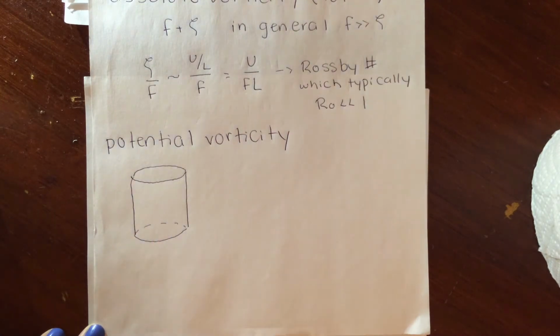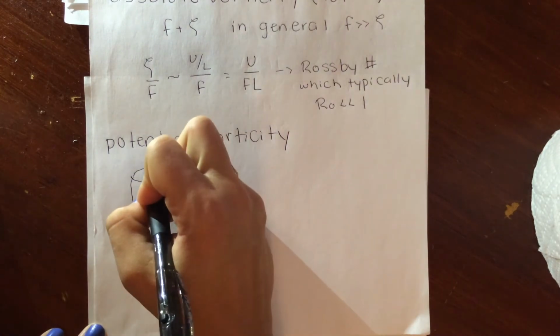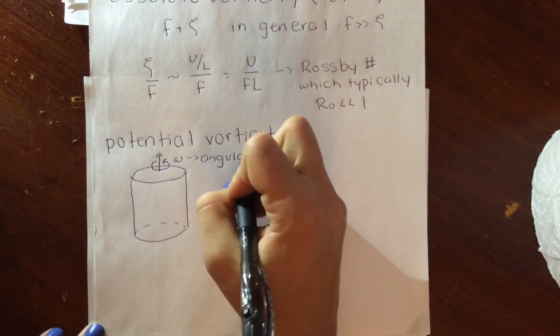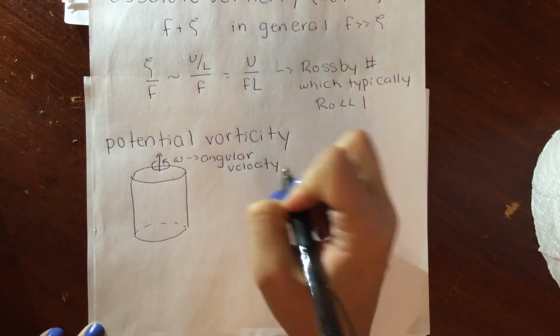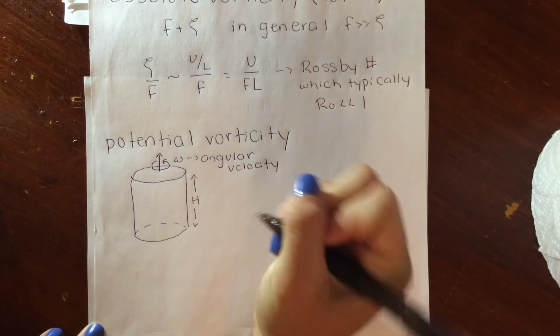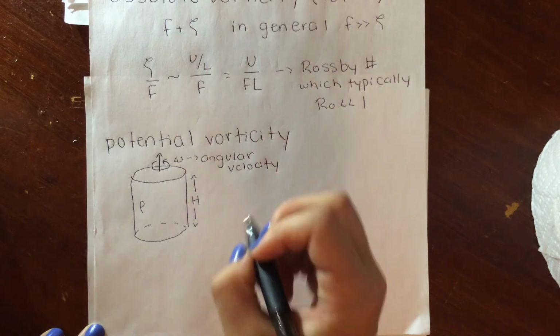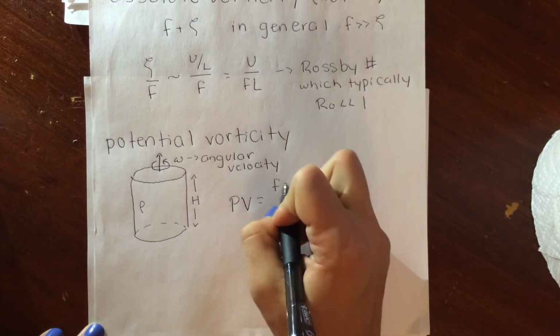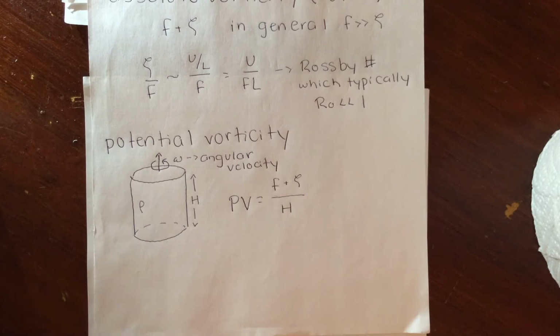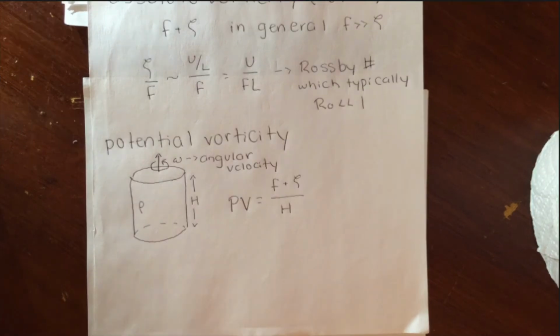If we think about a column of fluid with angular velocity omega, height h, and density rho, the potential vorticity, often abbreviated to PV, is equal to the absolute vorticity divided by the height of the column h. There is a derivation for potential vorticity, but it requires concepts outside the scope of this class, so I'm not going to go through it.